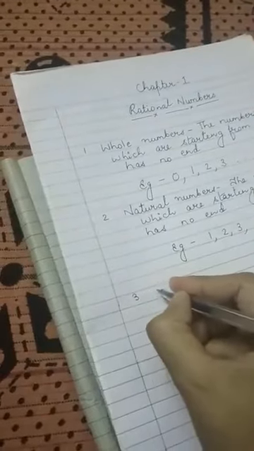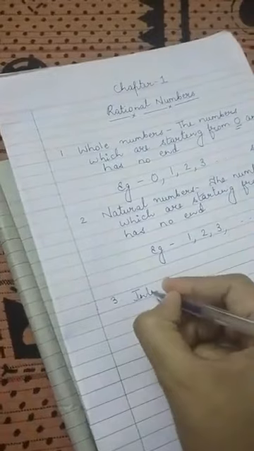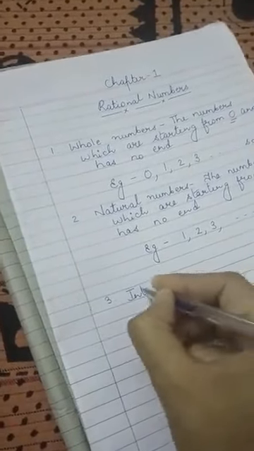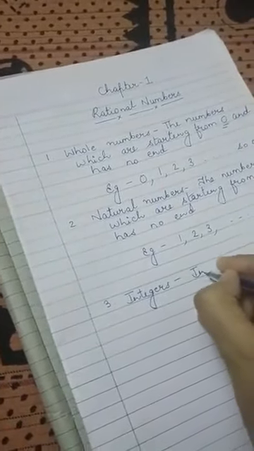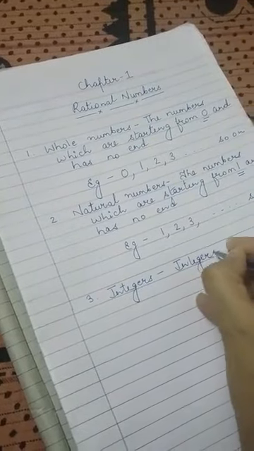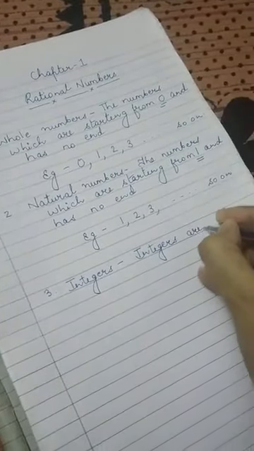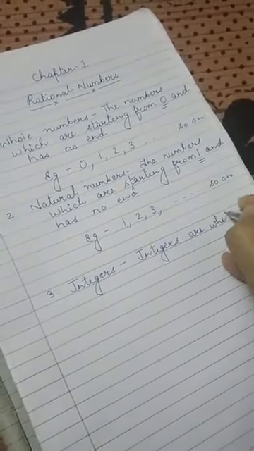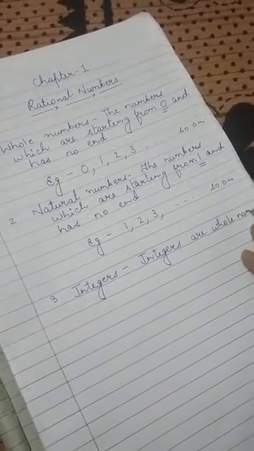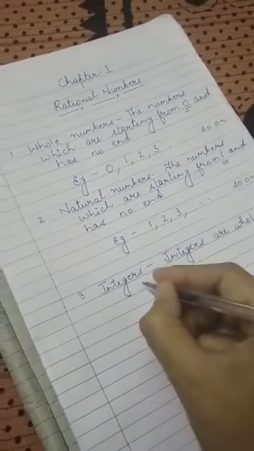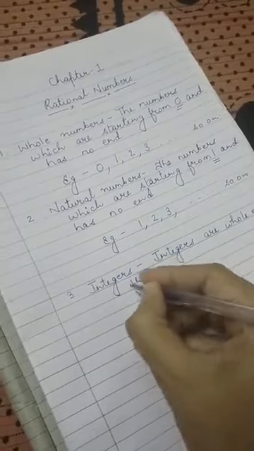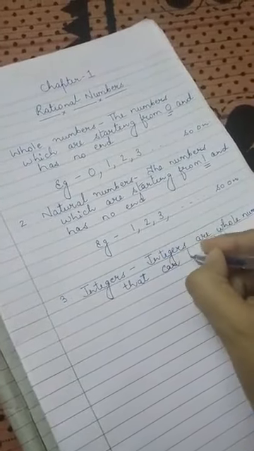Now number 3 is integers. Now what are integers? Integers are whole numbers that can be positive or negative.